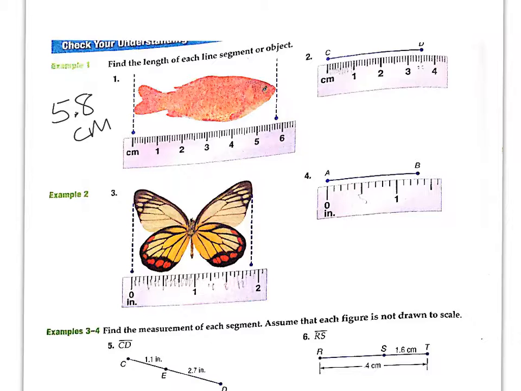Let's take a different one here. That's in inches. So you want to pay attention to how many it's broken into. So let's do number 4. So it's 1, 2, 3, 4, 5, 6, 7, 8, 9, 10. So this one's also divided into 10. So you would say that's 1.3 inches since that one's divided into 10. So 1.3 inches.